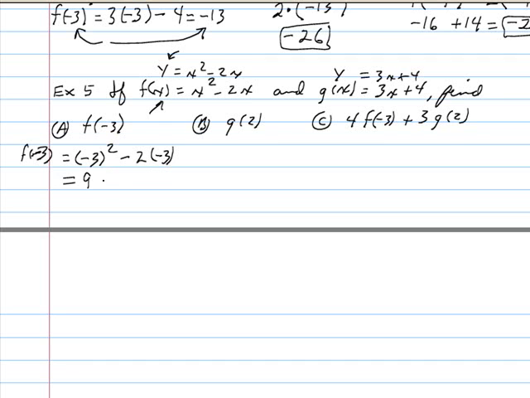Negative times negative is positive 6. So I get 15 for f of negative 3. Now I'm asked to find g of 2, so I write g with empty holes. And g is 3x plus 4, so I write 3 empty hole plus 4 and plug 2 in the empty holes. And I get 6 plus 4, which is 10.